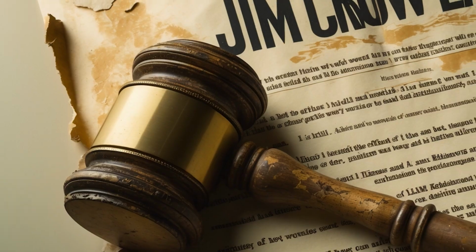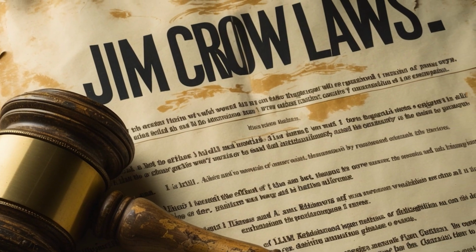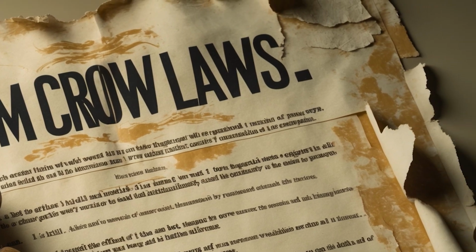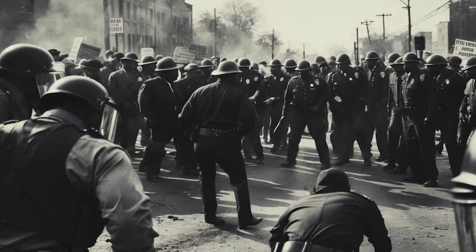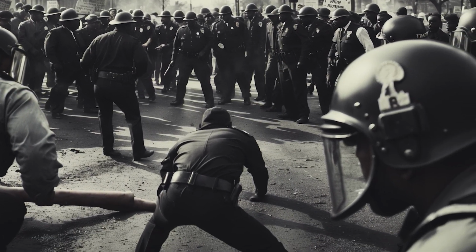Now, a book I would recommend is Black Writers and the American Civil War by Richard A. Long. Following the collapse of the Reconstruction era, the South entered a period known as Jim Crow. Jim Crow laws allowed for the racial segregation and the disenfranchisement of Black Americans. These laws allowed for Black Americans to be stripped of their political and social gains made during Reconstruction.